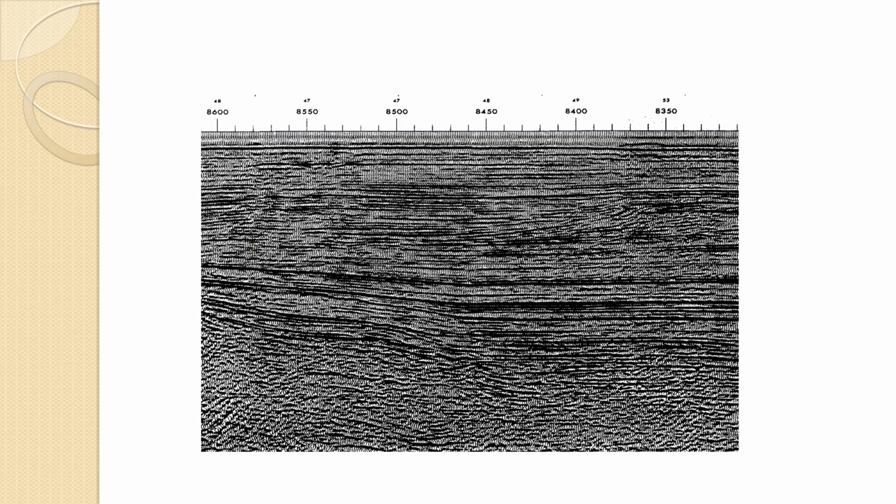Here you can see all these small vertical lines. If you look at this very carefully, we call them traces. You see the numbers at the top starting from the right, for example 8350, then 8400, then 8450.